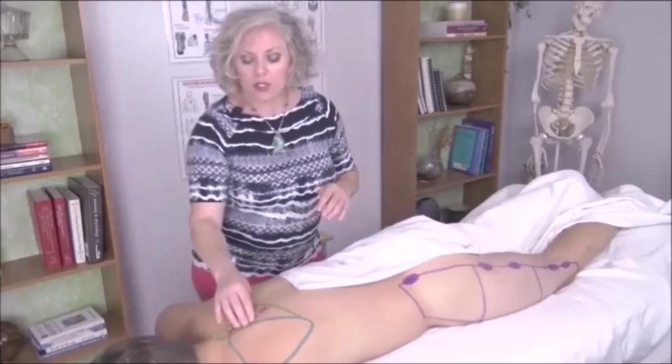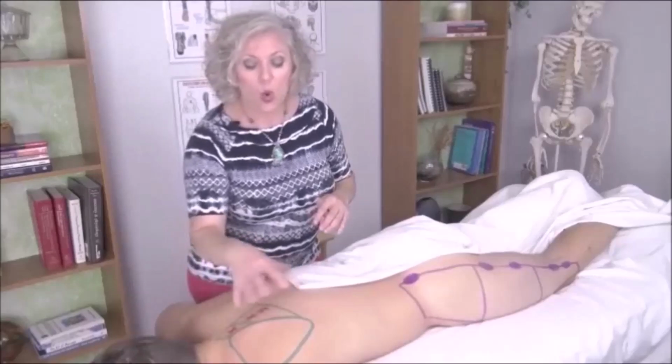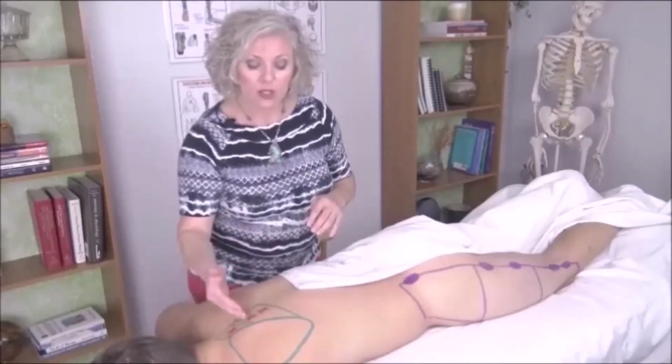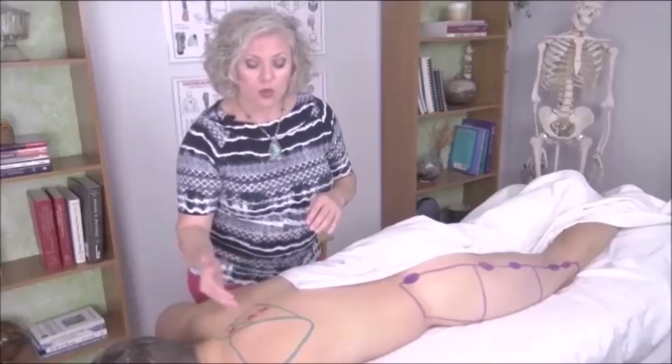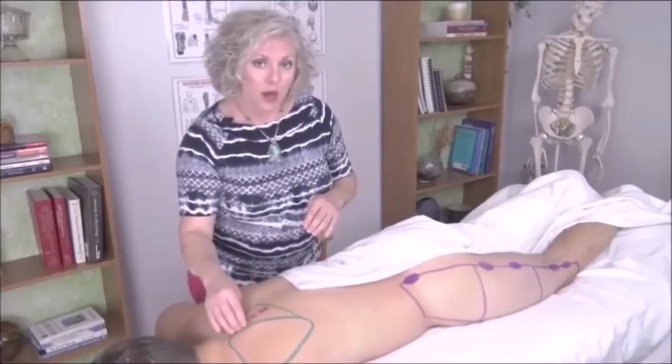The next thing we're going to do is come up and reassess. Now, you can have a lot of different orders that the trigger points will release in. It's not necessarily a 1, 2, 3. It could be a 2, 3, 1. It could be a 1, 3, 2. You have to follow what the body tells you.